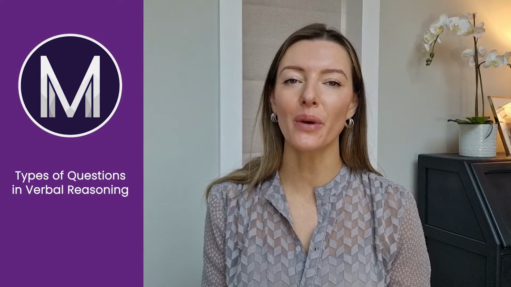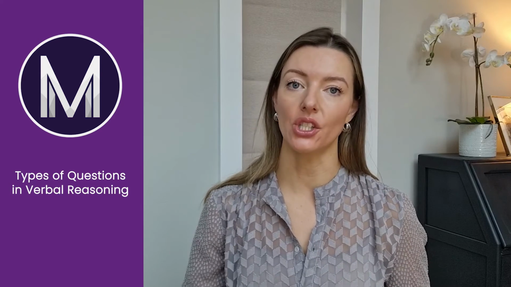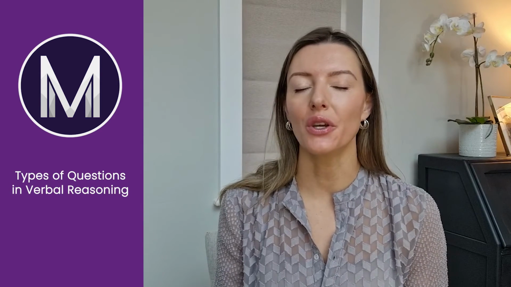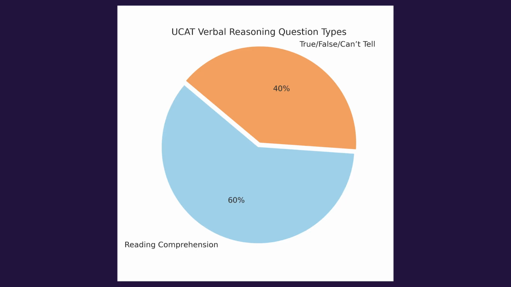Section 2. Types of questions in verbal reasoning. In the VR section, there are 2 main question types. Let's go over each one so you can prepare accordingly. True, false, or can't tell. You'll be asked to decide whether statements made in the question are true, false, or if you can't tell based on the information provided in the passage. This tests your ability to identify factual information and make judgments about it.